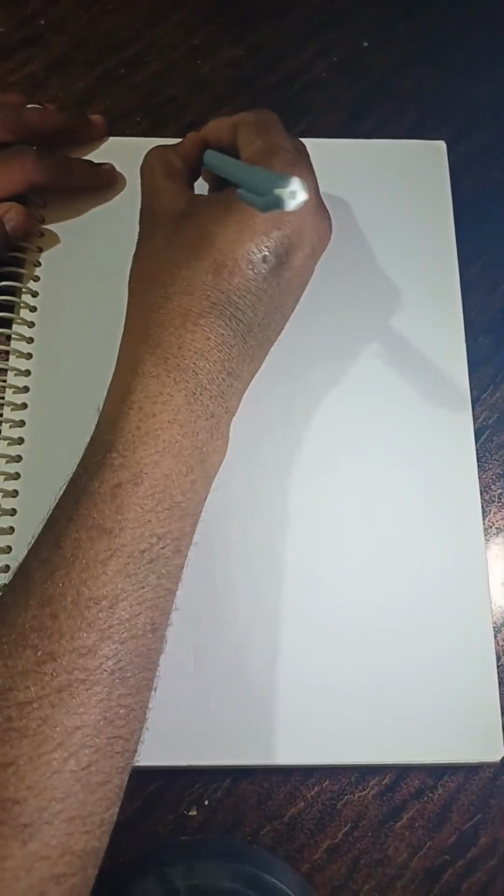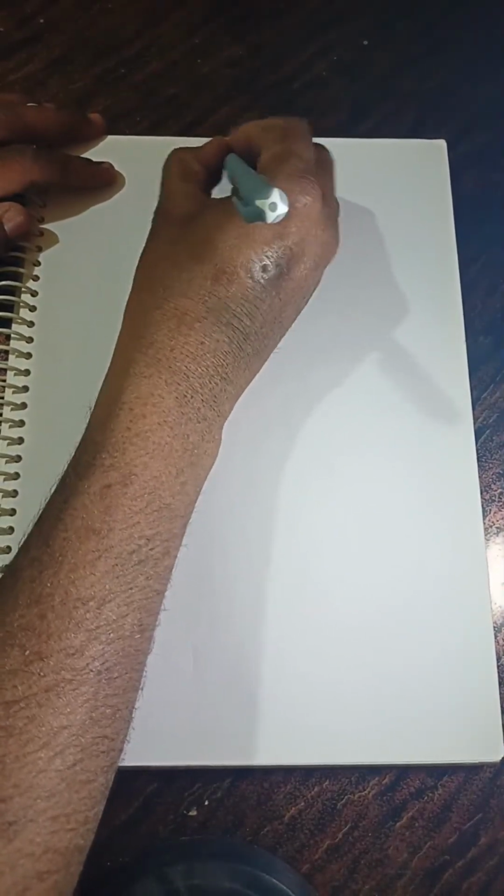So from here onwards I am going to discuss how to work with arithmetic progression.